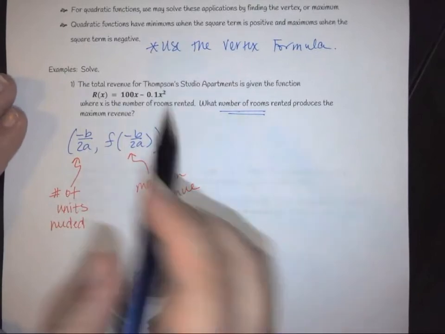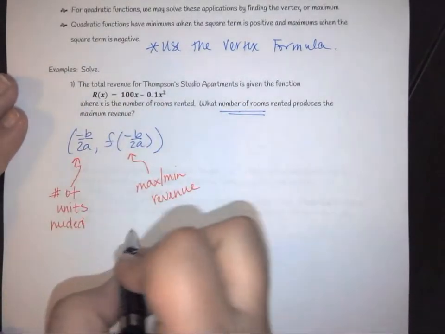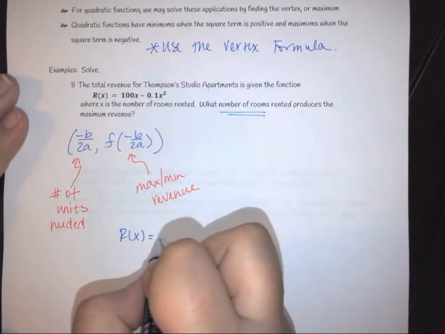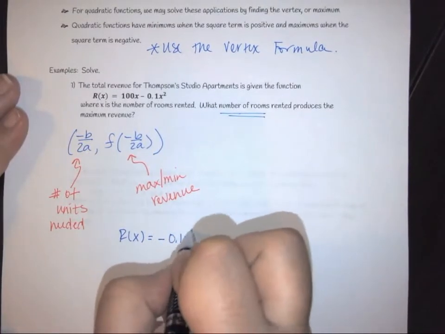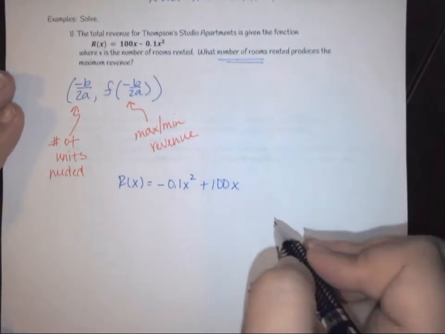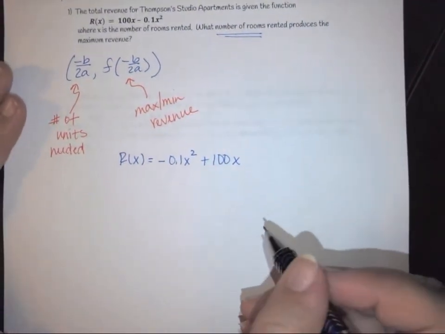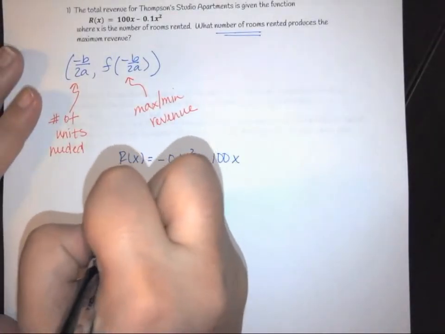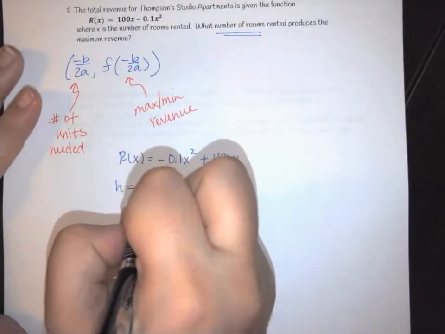So here we need to take our formula, and I would rewrite it so that it is in standard form, negative 0.1x squared plus 100x. And then you're going to use the part of the formula that matters the most. So we want your h value, which is going to be the number of rooms.